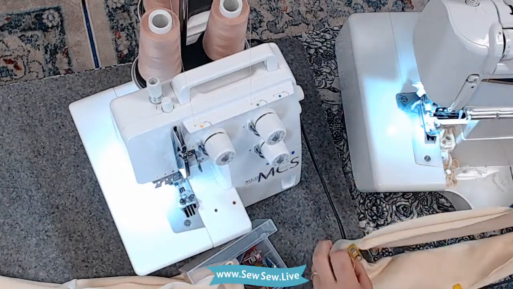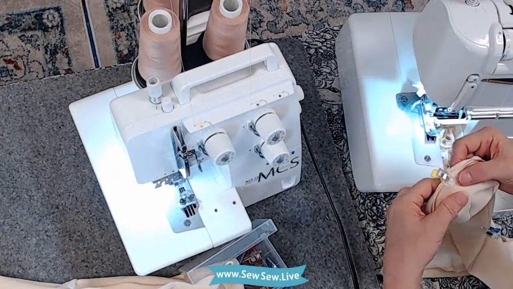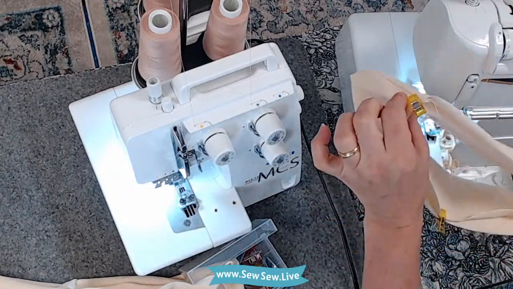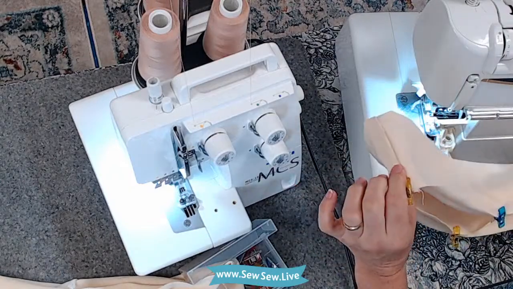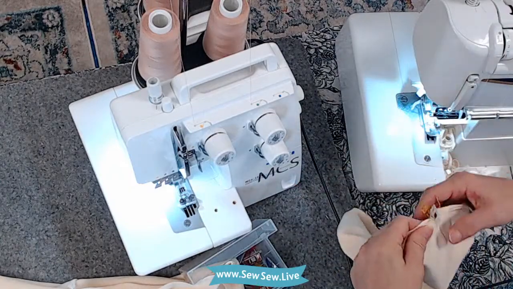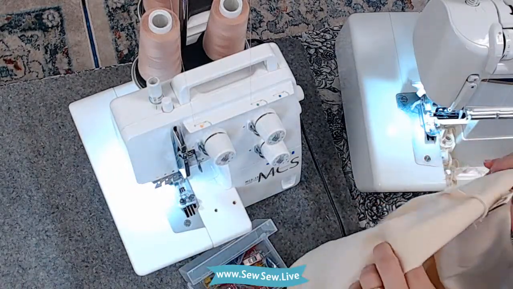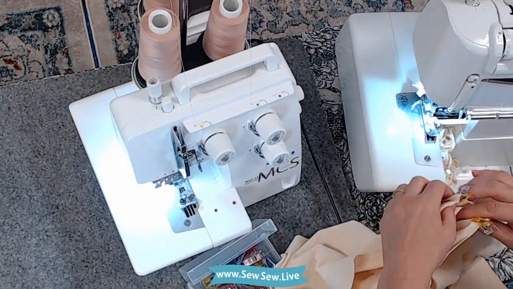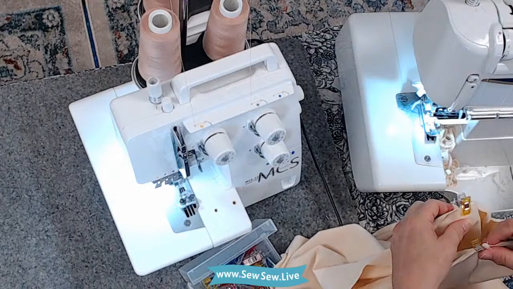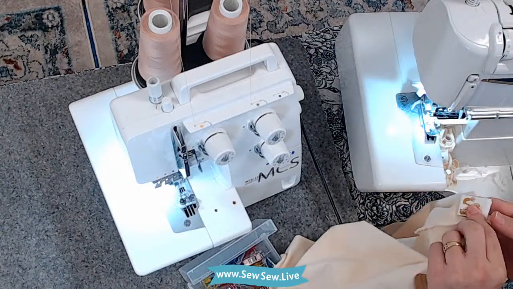Now, I am of the school of thought that if you want your side seam at the side of your back rather than at your center back, go for it. If it helps you determine that that's the back, great. But sometimes it's nice, and I think in this case, having the seam at the center back is actually a good call.